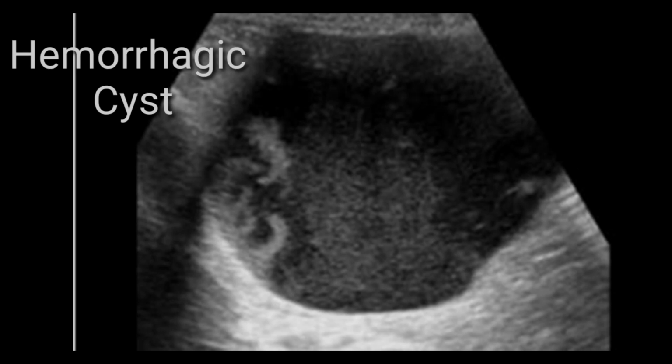You can see low level internal echoes floating within the lumen of the cyst. Beside this, you can also see some thick septa or debris. So far as the wall is concerned, the wall is not thick. Slightly thickened particles and debris can be seen within it, which could likely be fibrinous tissues. So this explains a hemorrhagic cyst.